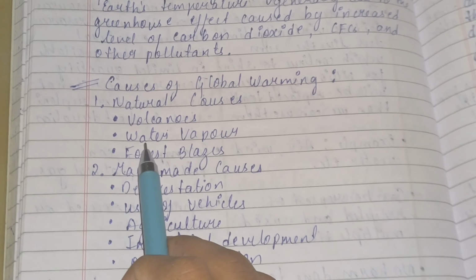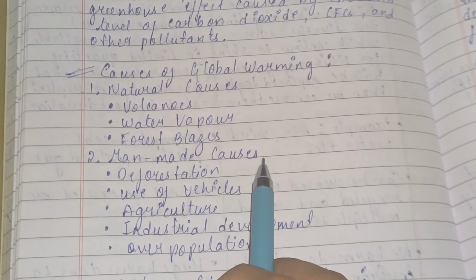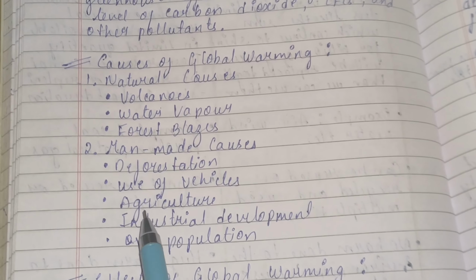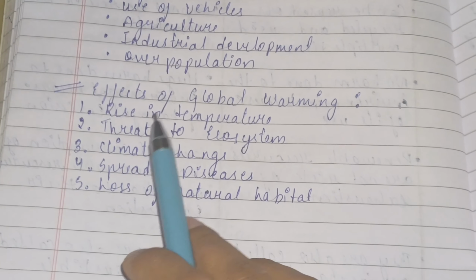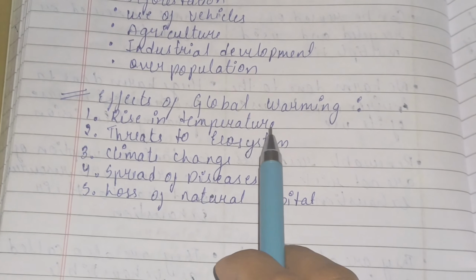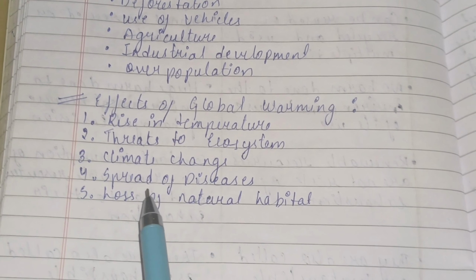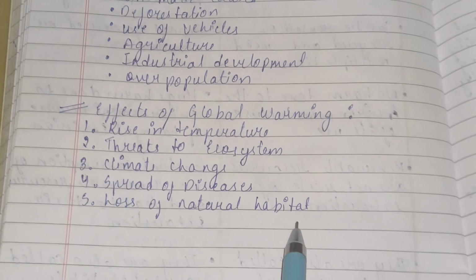Volcanoes, water vapor, forest blazes. Man-made causes: deforestation, use of vehicles, agriculture, industrial development, overpopulation. Effects of global warming: rise in temperature, threats to ecosystem, climate change, spread of diseases, loss of natural habitat.